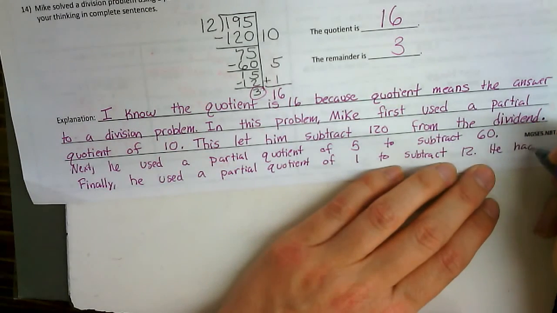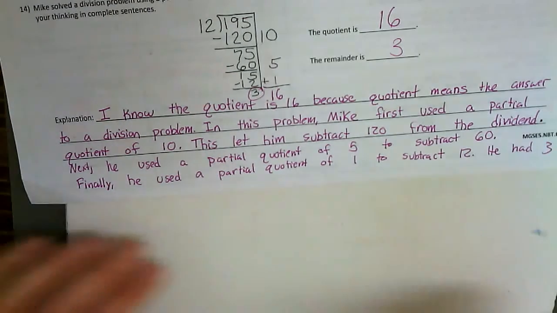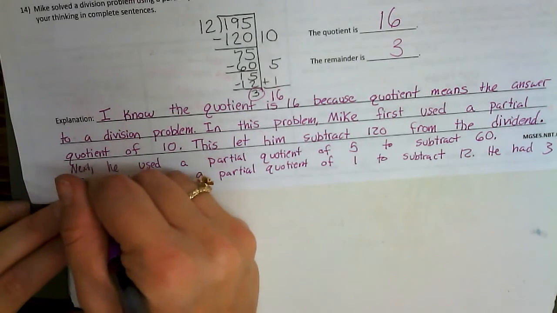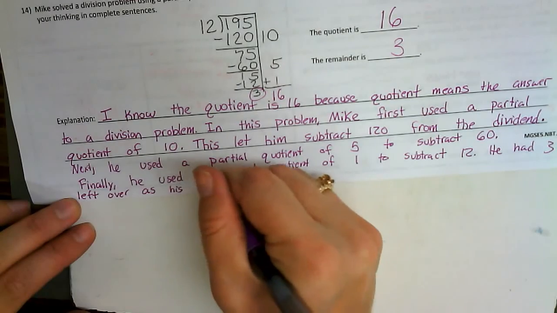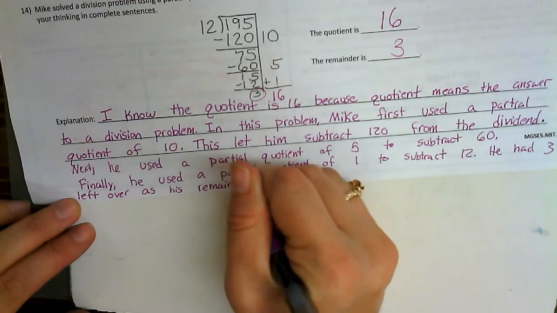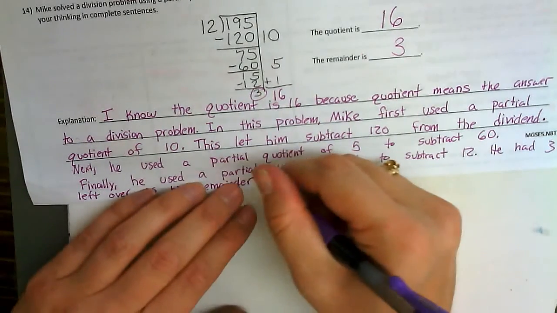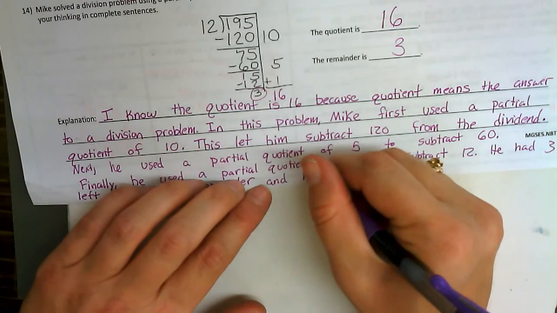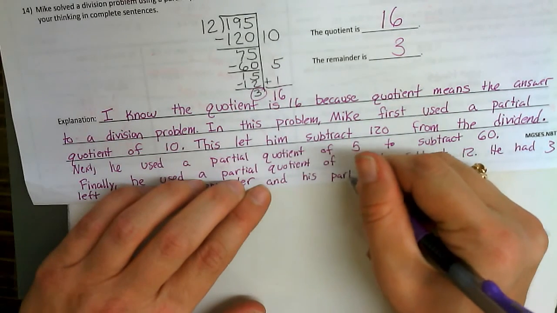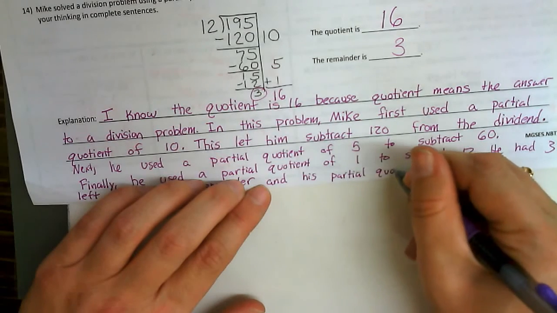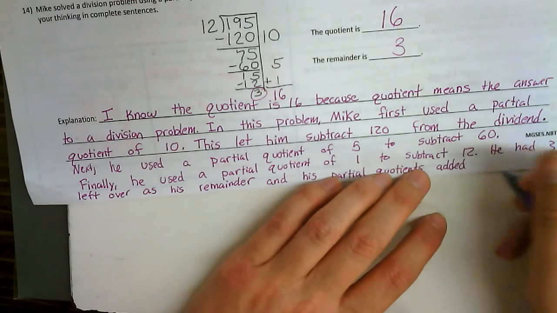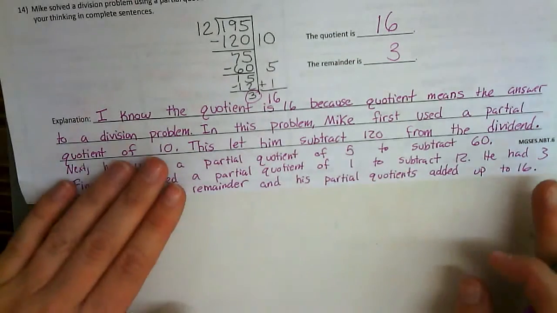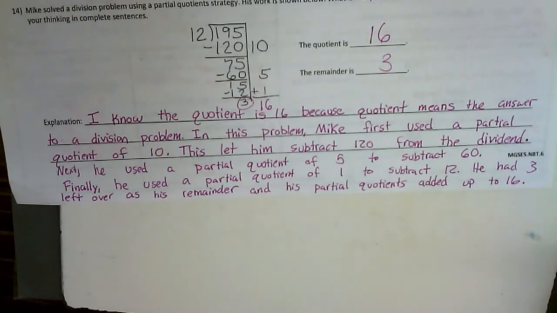He had 3 left over as his remainder, and his partial quotients added up to 16. This is not the only correct answer. This is just one correct answer.